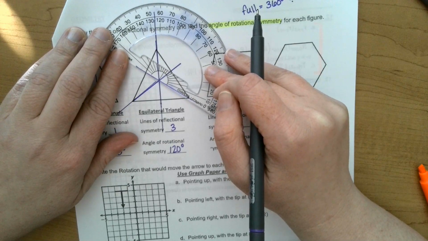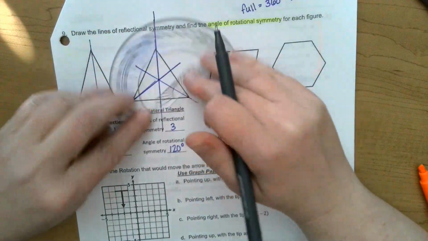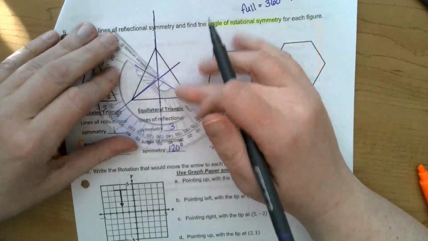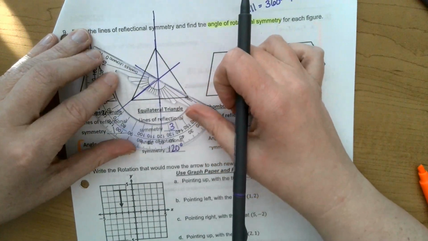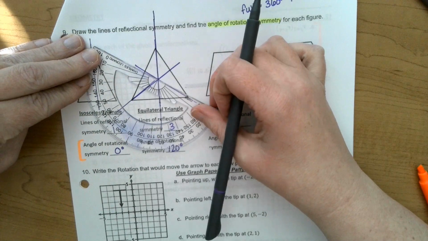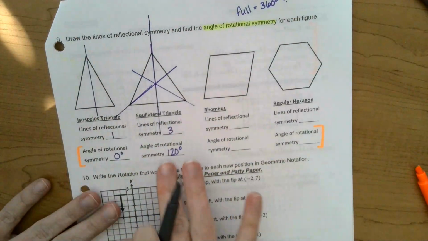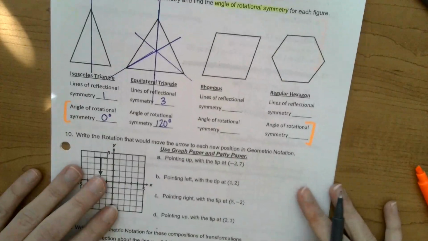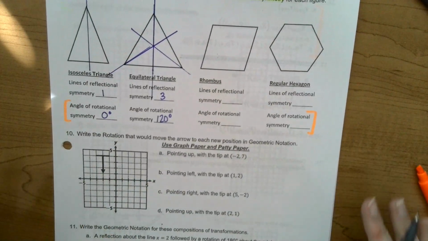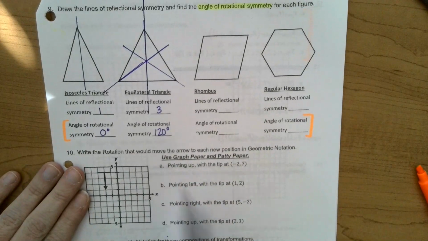That ended up being 125 too. Let's see about going this way. And going this way, that ended up being like 115. I didn't draw it very perfectly, but it's close to 120. So Miss Gallant can't draw. We already know this. But our rotational symmetry should be about 120.